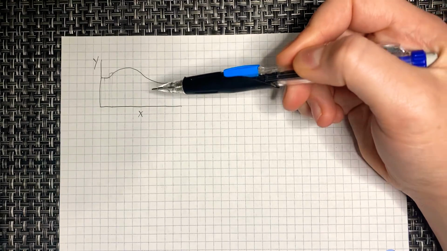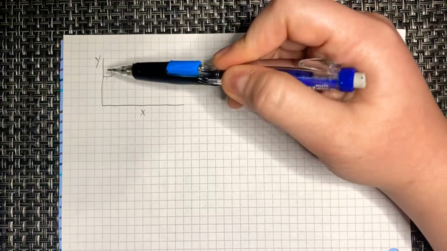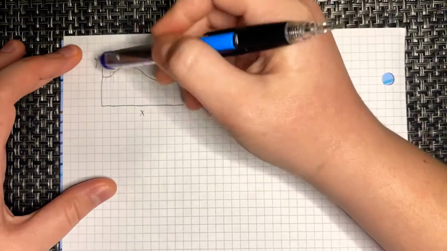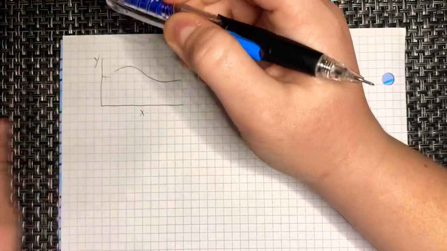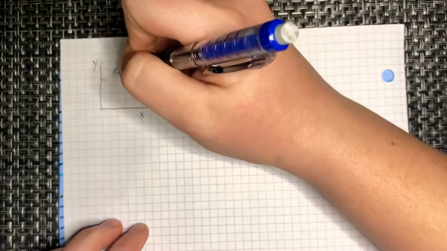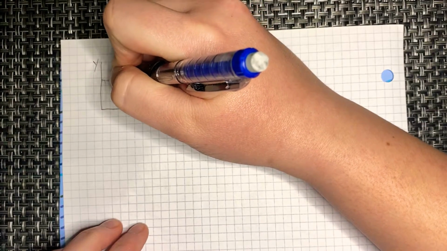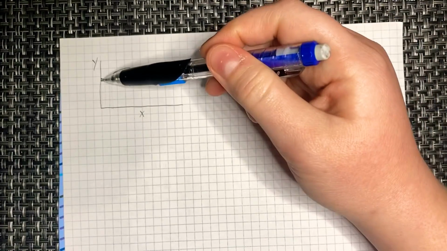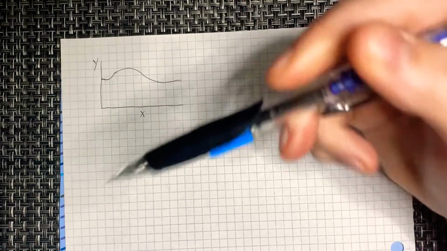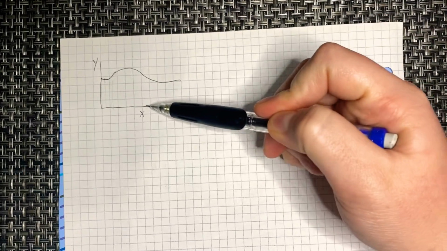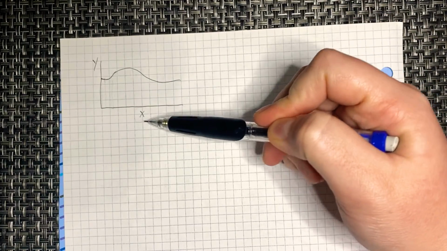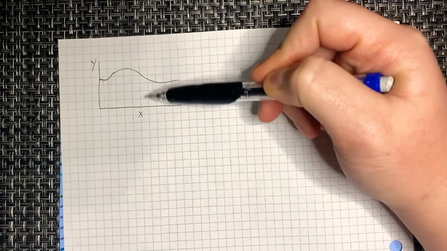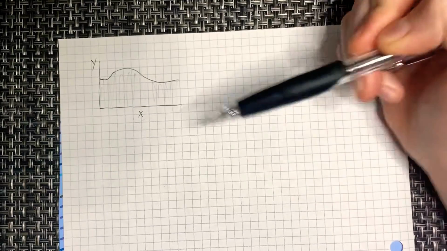evens out. But an integral is if we imagine each of these rectangles to be infinitely small in width so that we can follow this curve perfectly. And with an integral, we get the entire function basically multiplied by the length. So every height multiplied by the length, and we get a perfect area of the inside of the curve.